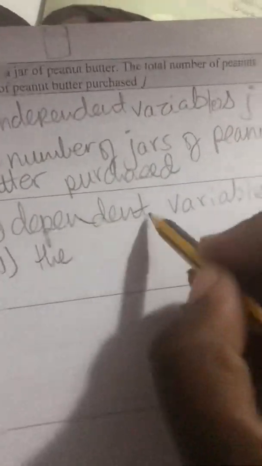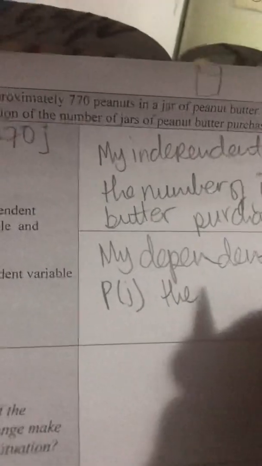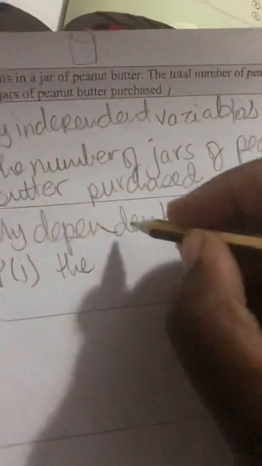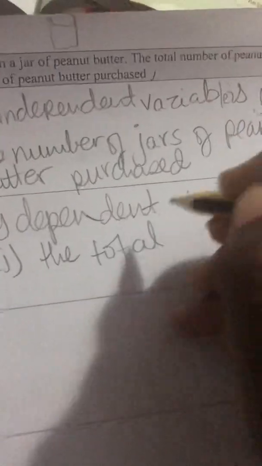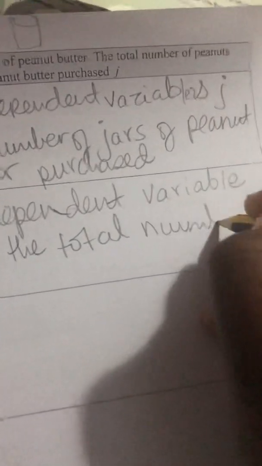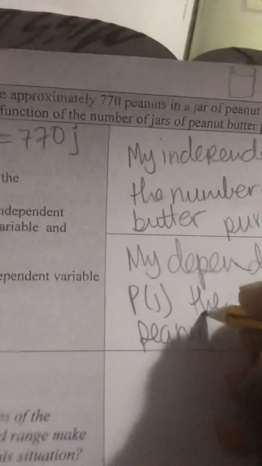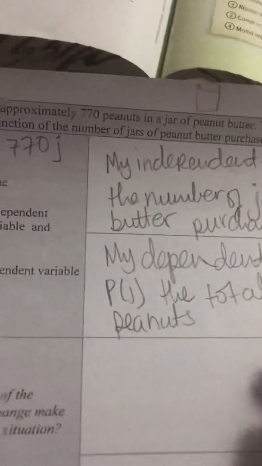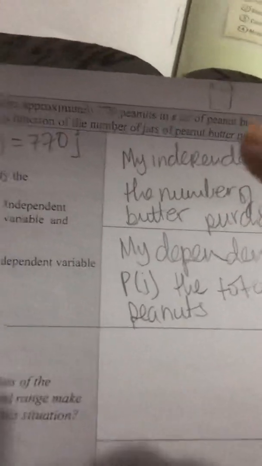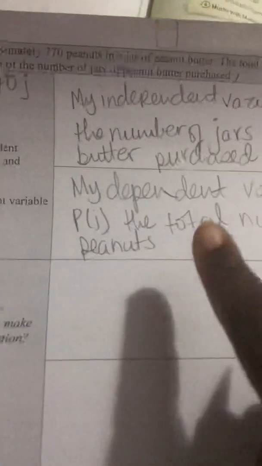Like this, okay? My dependent variable, dependent is one word. My dependent variable, P of J, the total number of peanuts, okay, the total number of peanuts is my dependent variable.